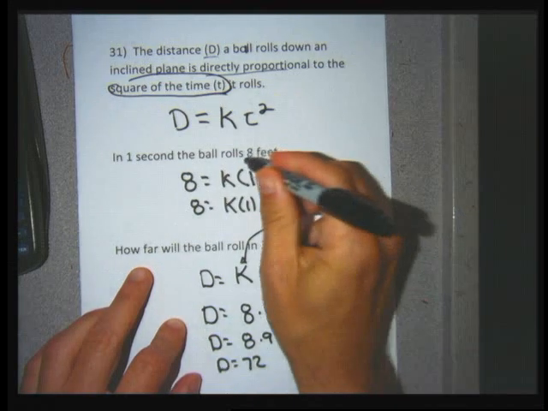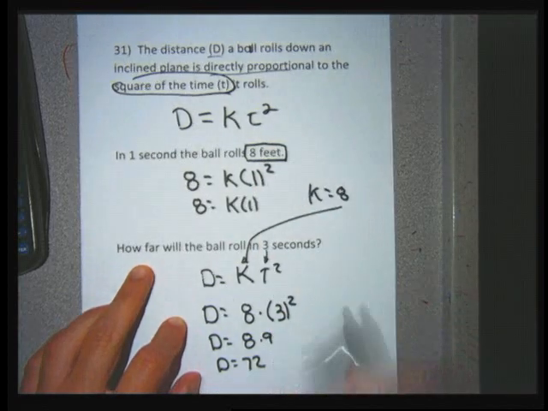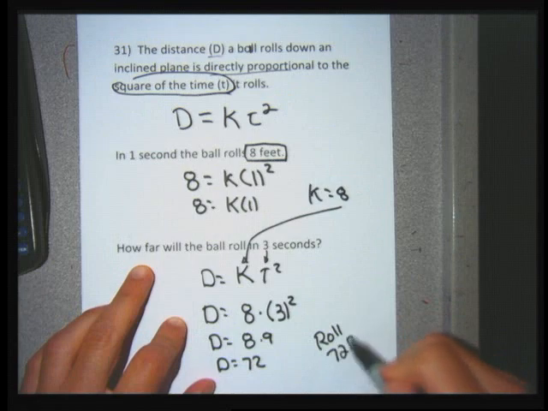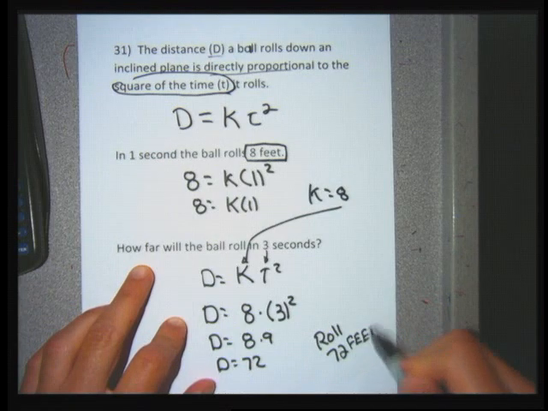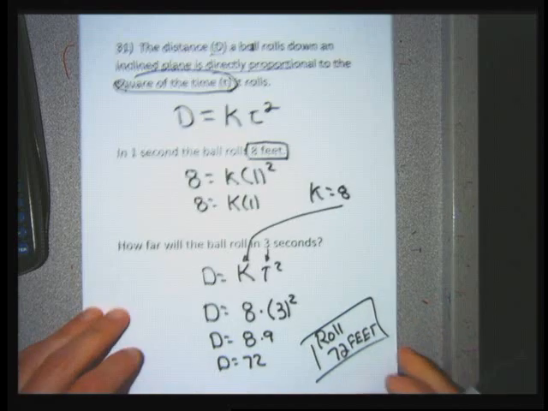If I look to the middle sentence, the distance was given in feet, so this must represent feet. So it's going to roll 72 feet down an inclined plane. So the answer I'd write for problem 31 is 72 feet.